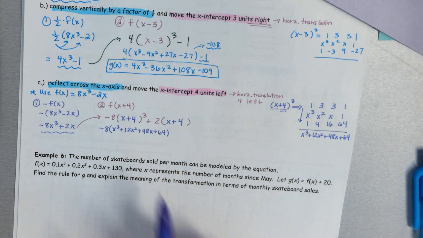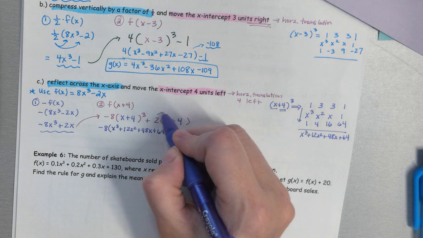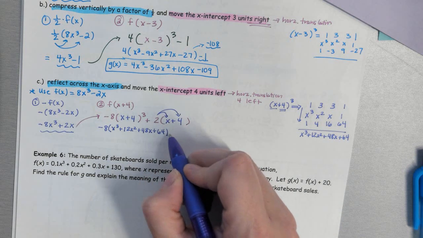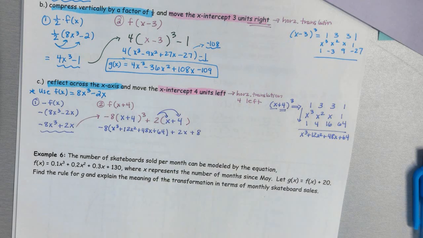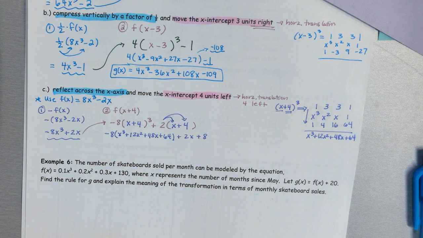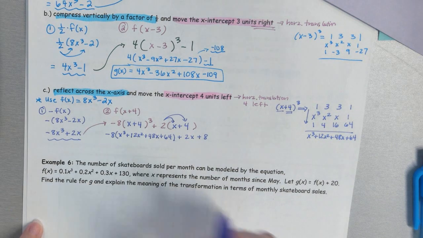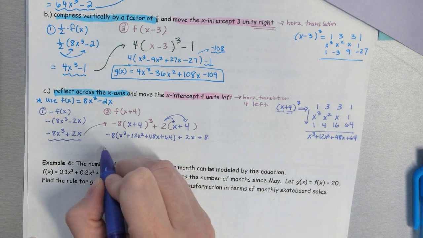Now I also have this 2 times x plus 4, so I'm going to have to distribute. 2 times x is 2x, 2 times 4 is 8. And then I'm also going to distribute this negative 8 here.